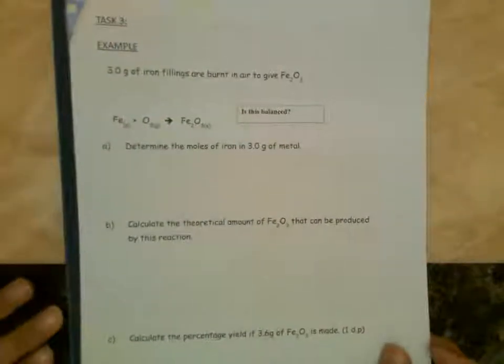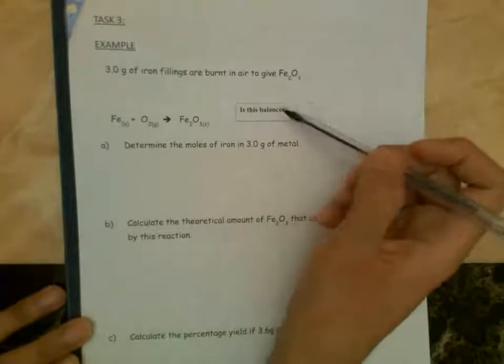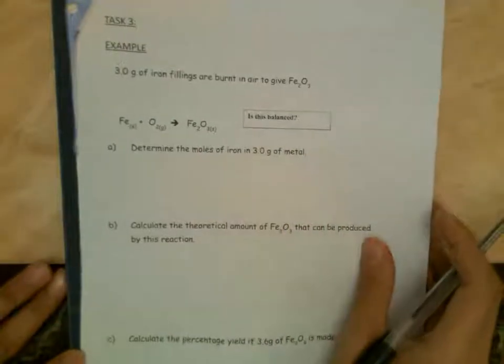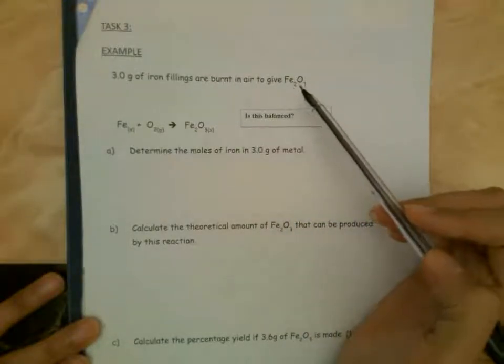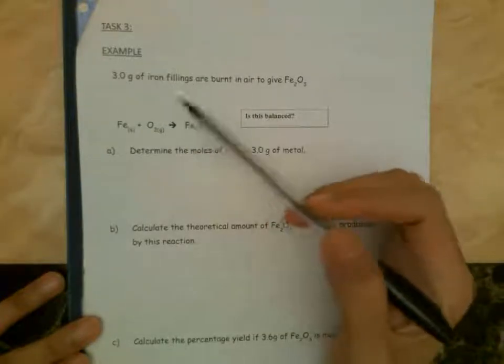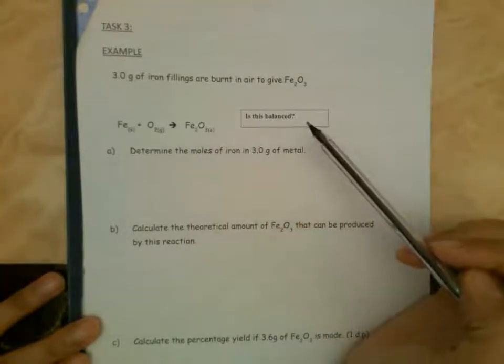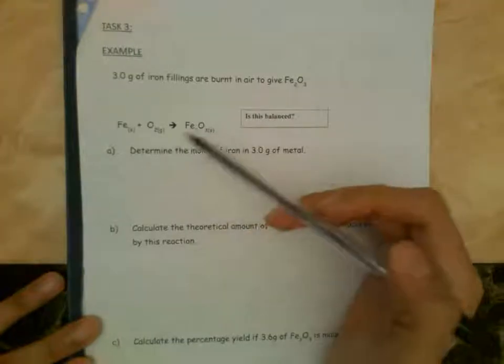Okay, now put a little box saying, is it balanced? Just a little prompt for you. 3 grams of iron filings are burnt in air to give iron oxide. And then the equation's been given for you. Now, I've asked the question, is it balanced?